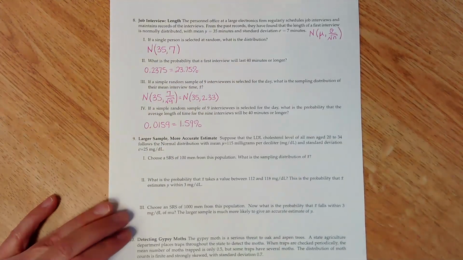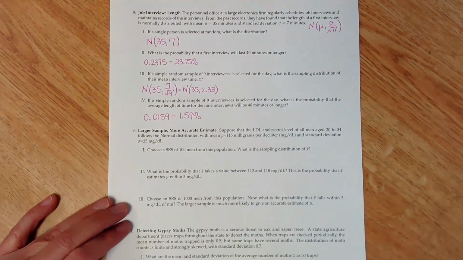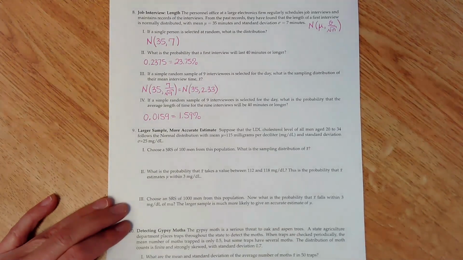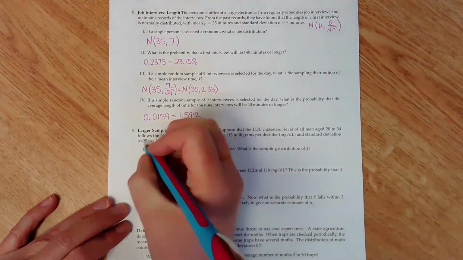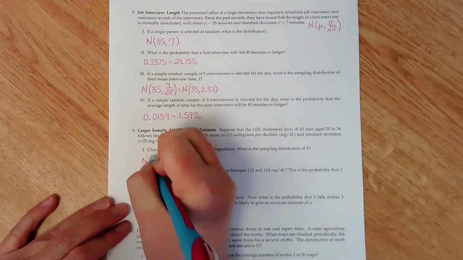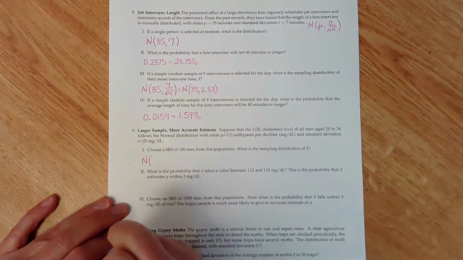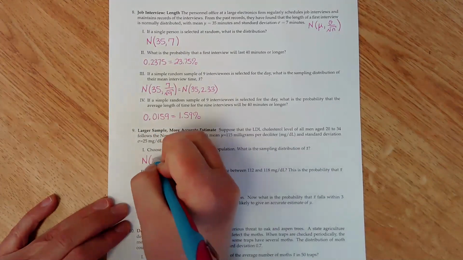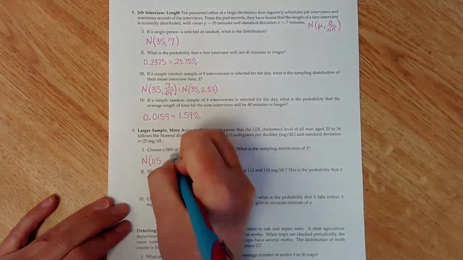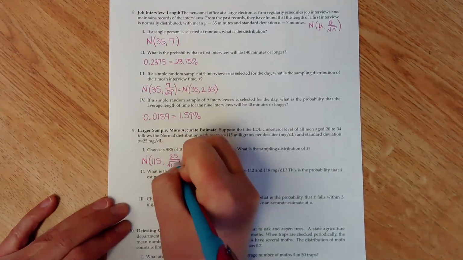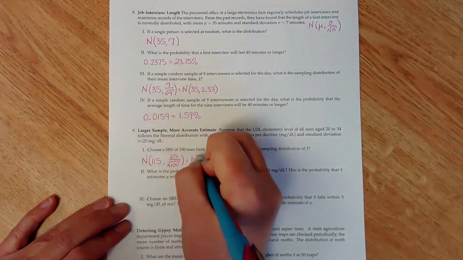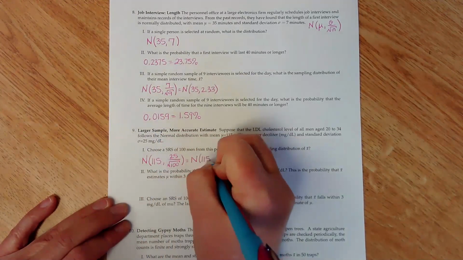All right, and then number 9, larger sample, more accurate estimate. So this one starts out with a sample size of 100. So our sampling distribution here is going to be normal. We have a mean of 115 and a standard deviation of 25 divided by the square root of 100. So this gives me a normal 115, 2.5.